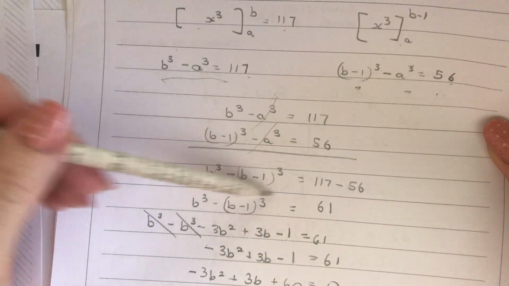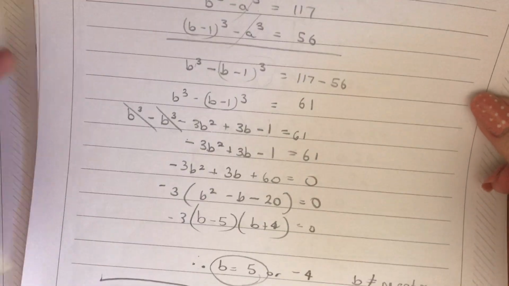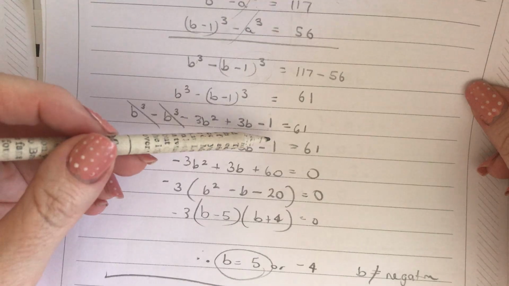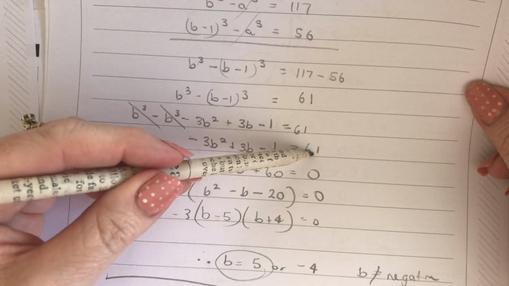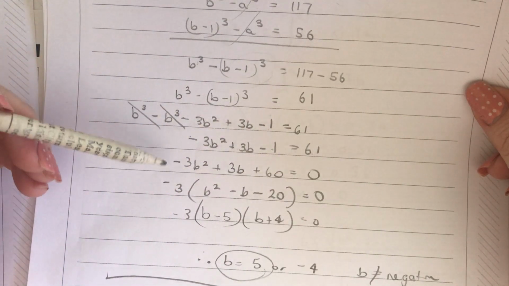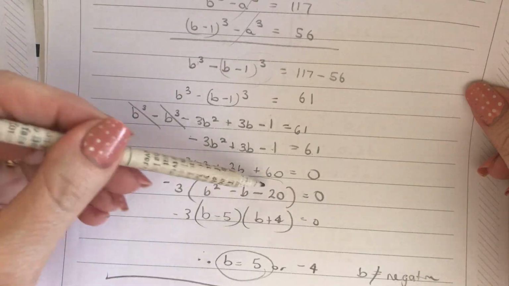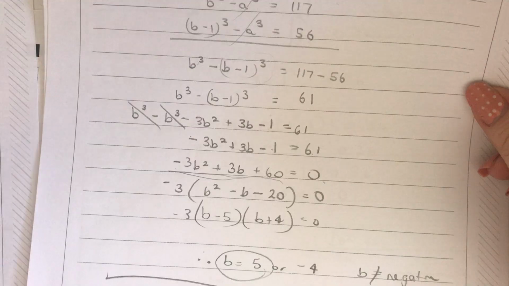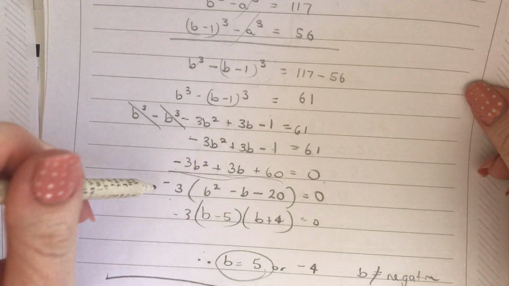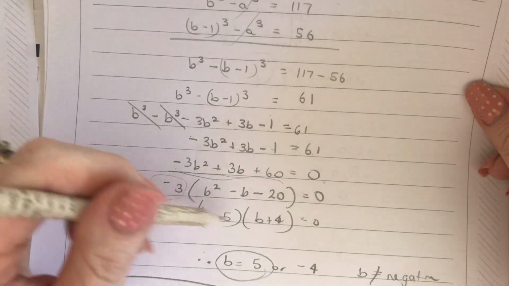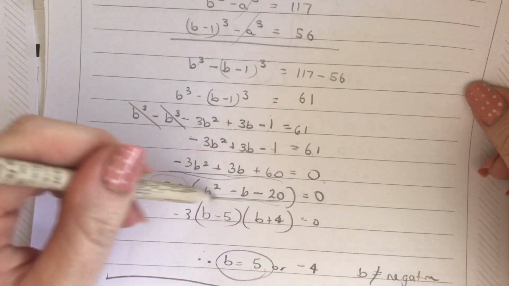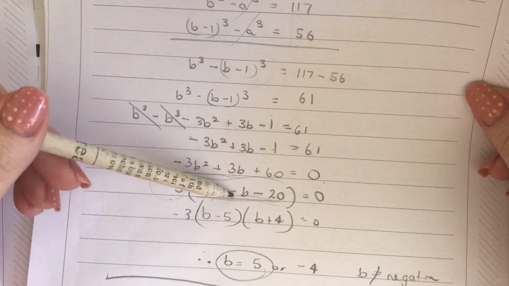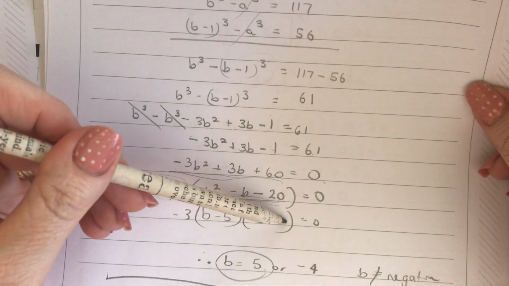Then I need to expand this out and simplify, which got me to -3b squared plus 3b minus 1 equals 61. I'm then going to bring that 61 over, which gives me this equation here, 3b squared plus 3b plus 60 equals 0, which I can then factorise. So I've taken out a factor of -3. Then I've factorised this part of it using my ACB method. The numbers that multiply to get -20 but add to get -1 are -5 and 4.